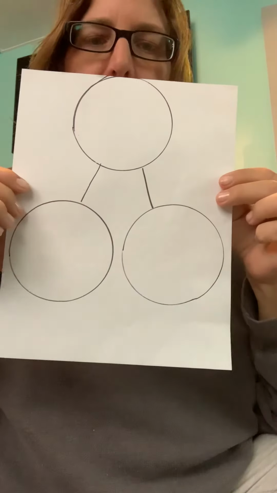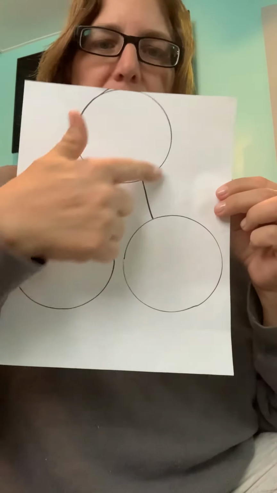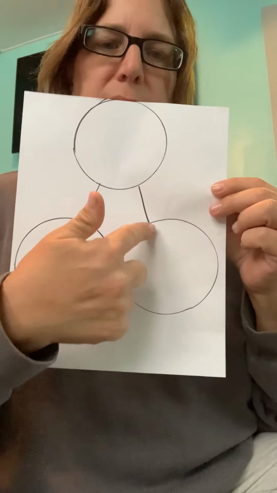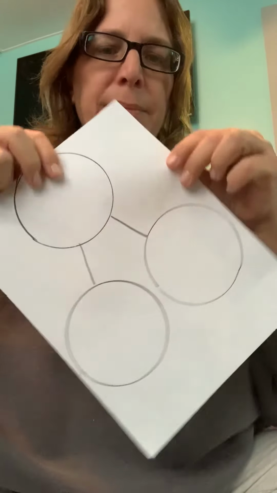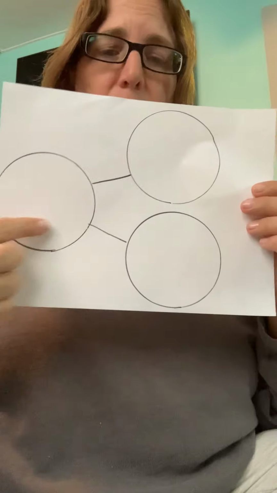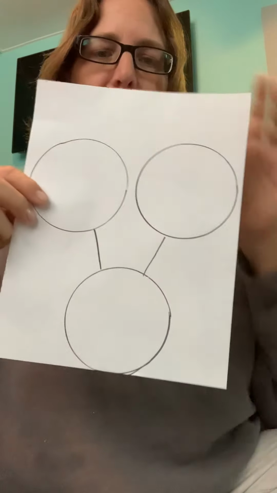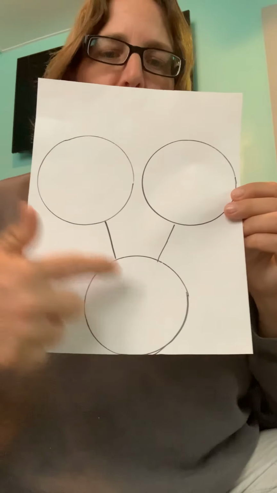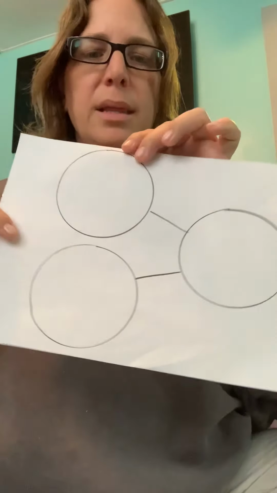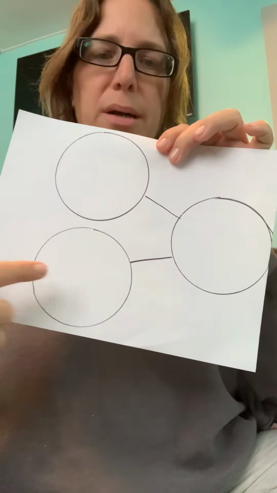Remember, this is what a number bond is. A number bond has the whole with the two lines coming off of it and the parts. No matter which way you do it, the whole is always the circle with the two lines coming off of it. You can do it this way. This would be the whole. This would be the parts. This way, this would be the whole. This would be the parts.